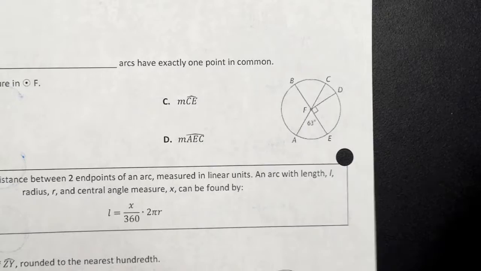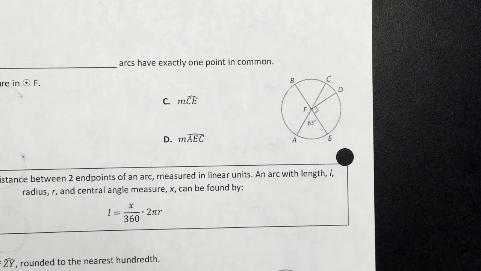Okay, flip to the back. Okay, for the sake of time, we're going to skip to where it says example 6. We'll get to the other part tomorrow.